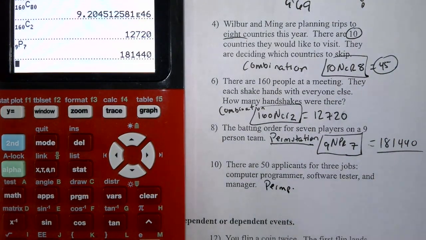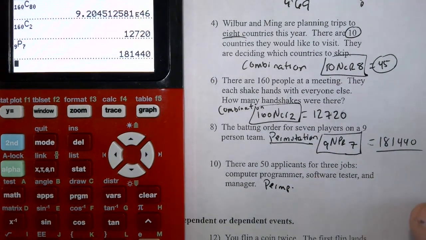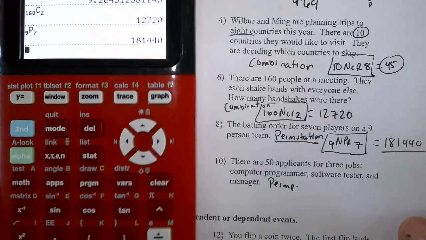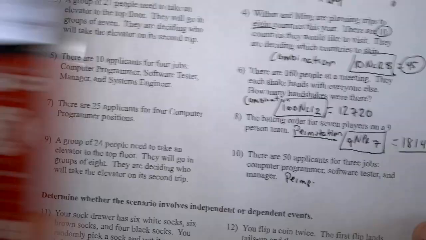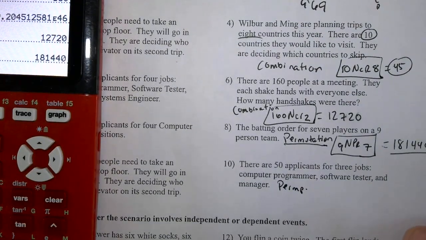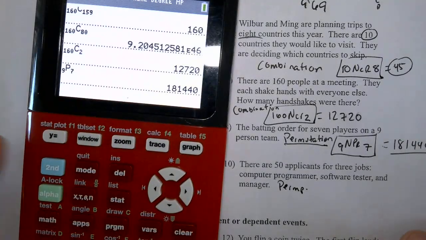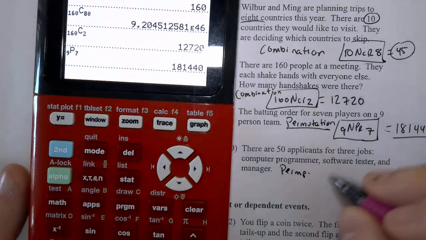If you get those wrong, they get confusing. Good news is it is a 50-50 guess, okay? But this would be a permutation, and most of the time you'll have more obvious things for permutations and combinations. So be aware of that.